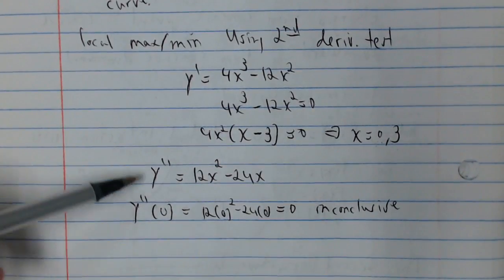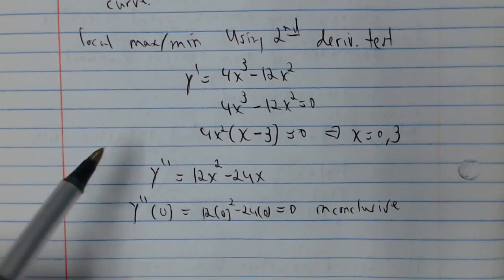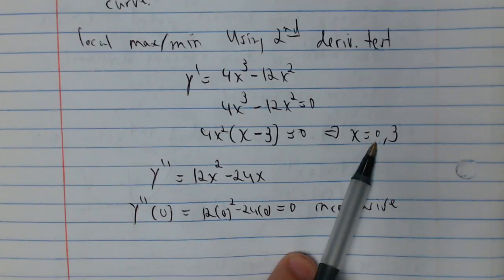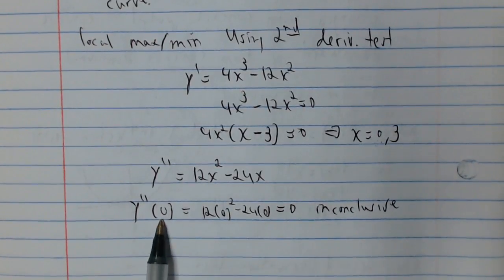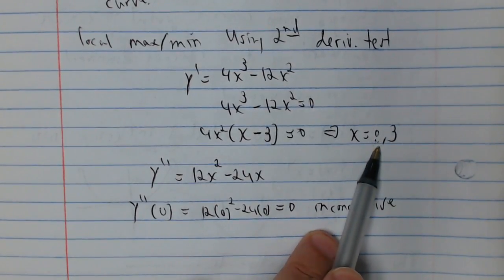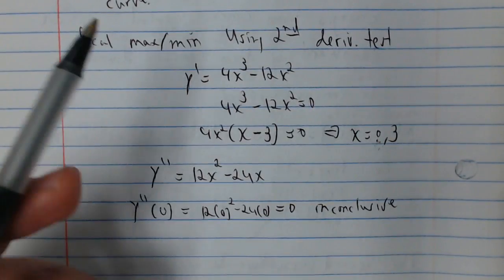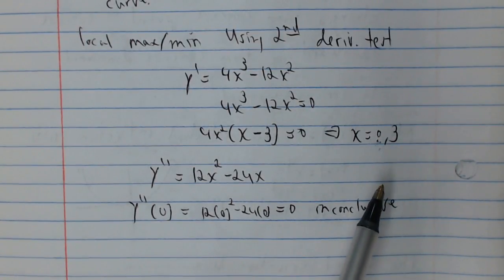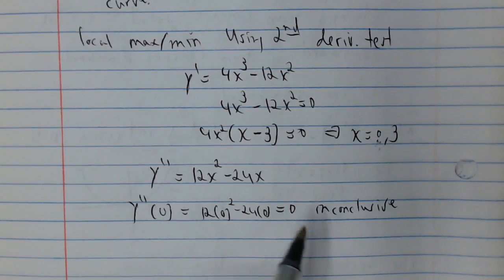So I'm going to keep going and find intervals of concavity. And hopefully, at x equals 0, I have an inflection point, because 0 makes my second derivative 0. If I have an inflection point at 0, then it cannot be a local max or min. Let me repeat that: it's impossible for a point to be an inflection point and a local max or a min.